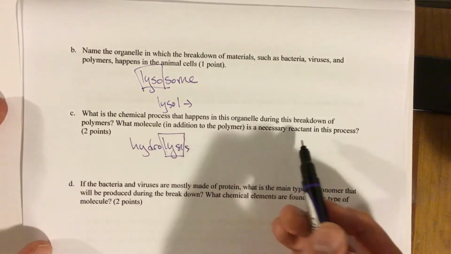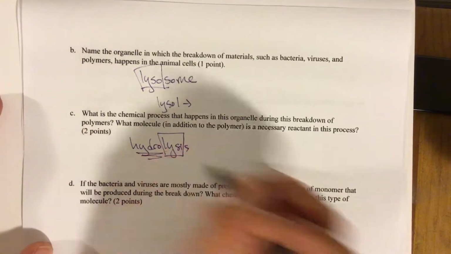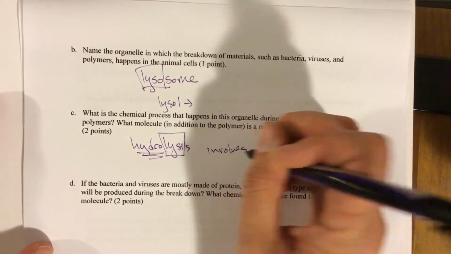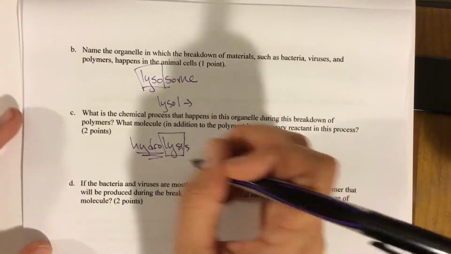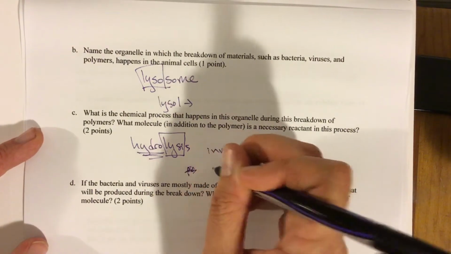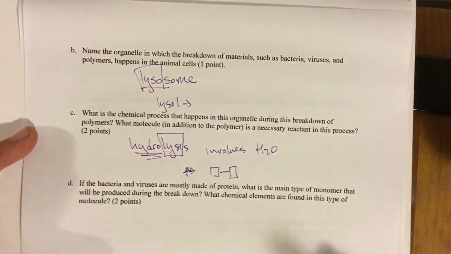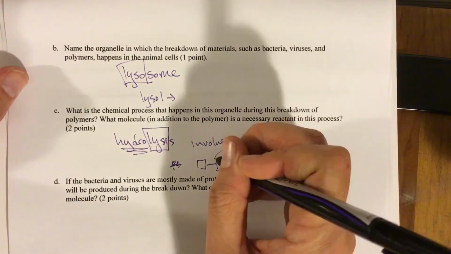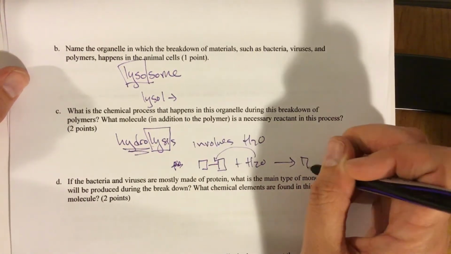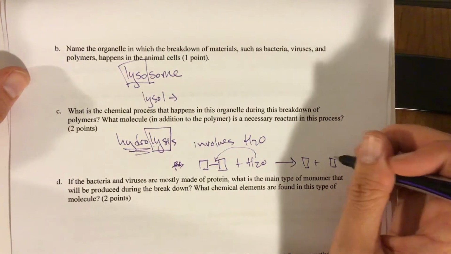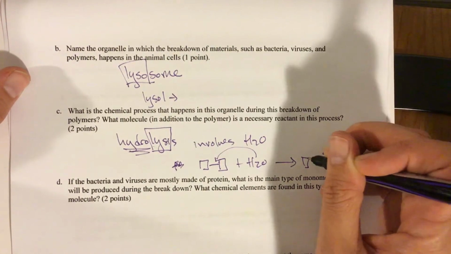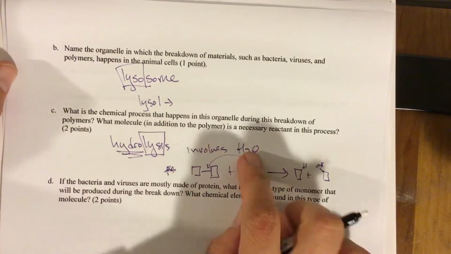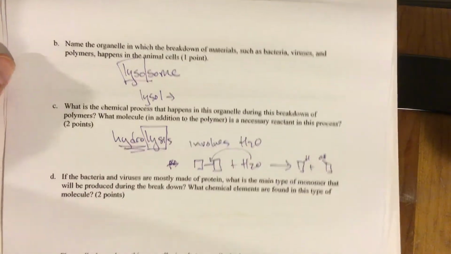And then what molecule in addition to the polymer is necessary? Well, there's your other hint. Hydrolysis involves water and your polymer. If we have some polymer, let's say it's a 2-monomer polymer, and you have water, water goes in and cleaves that bond to give you 2 monomers, and then water has been bonded to here. You didn't have to say this stuff, but you did have to say hydrolysis and water to get the points for this.